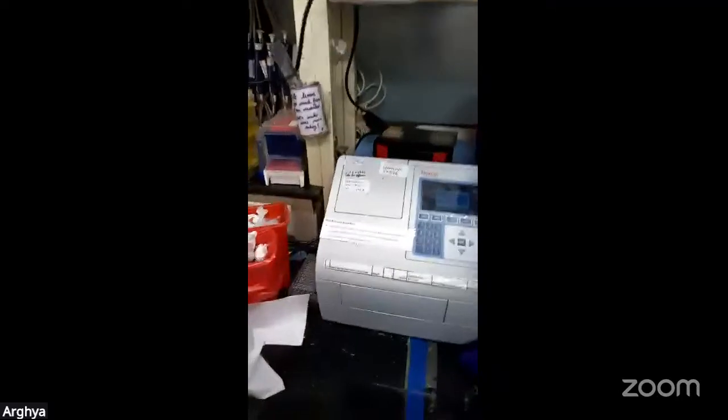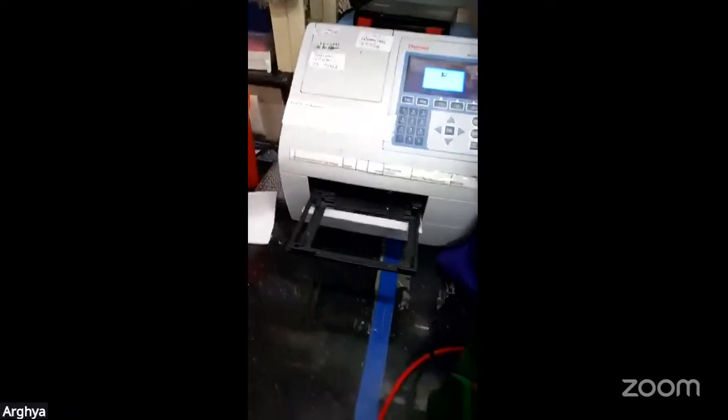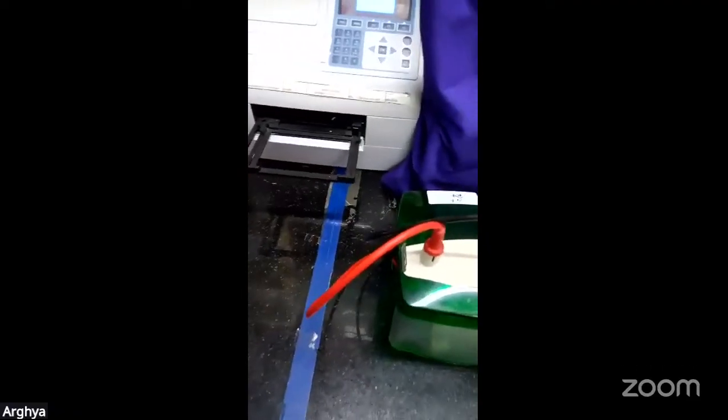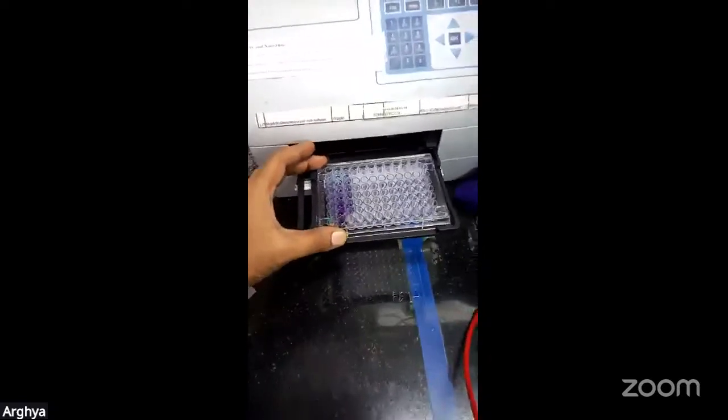This is a microarray plate reader. You can put your plate inside the scanner. This is how the scanner is set, and you can do a reading. This is how the matrix looks like.